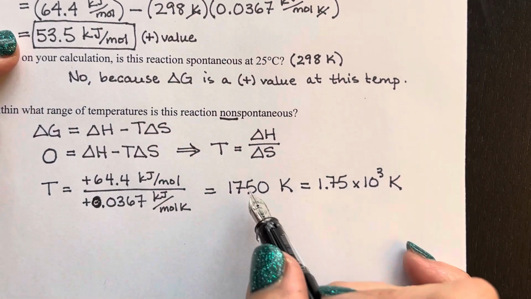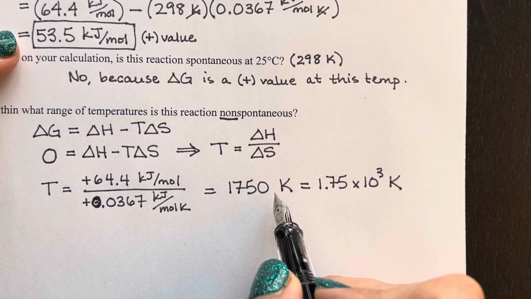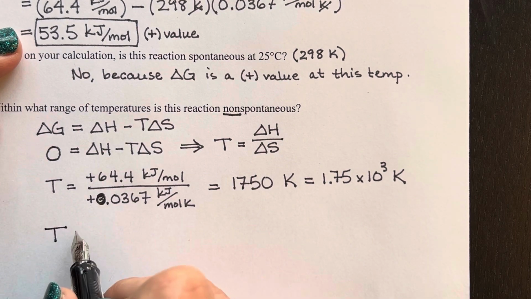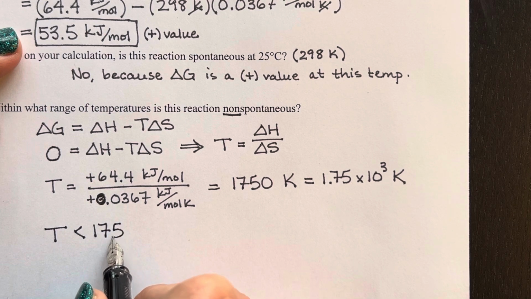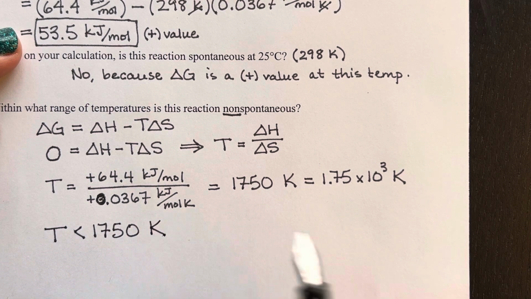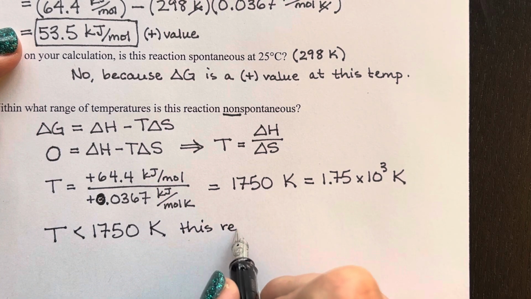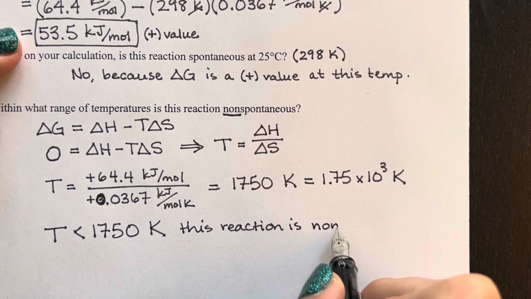So at a temperature lower than this, it was non-spontaneous, and then this is the cutoff. So therefore, we can conclude temperatures less than 1750 Kelvin, this reaction is non-spontaneous.